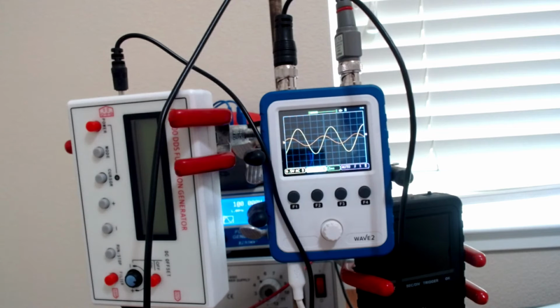Can you see the phase shift is significantly different? The peaks don't come at the same time, right? The phase shift is getting close to 90 degrees, in fact.